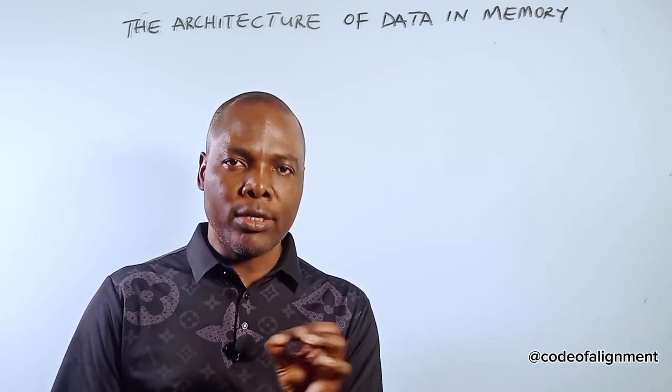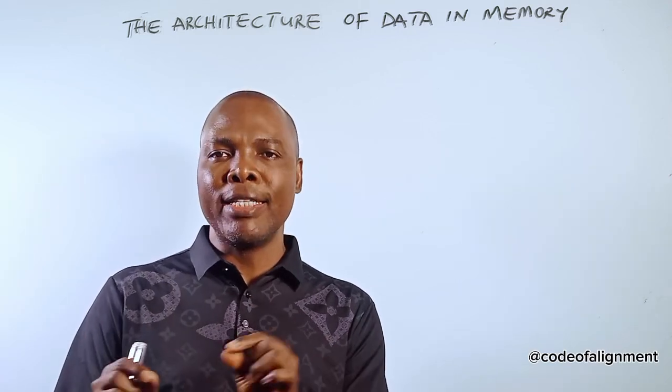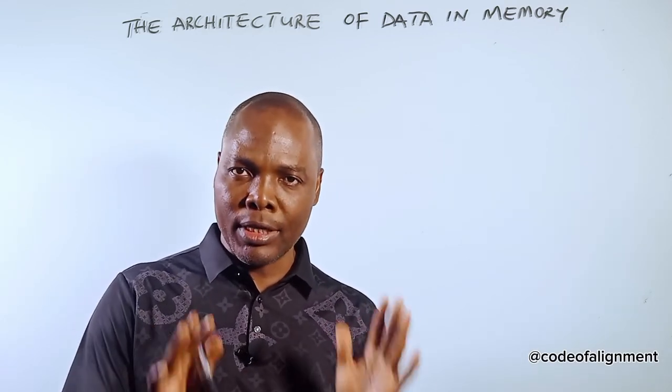So what is a data structure? A data structure is a method of storing and organizing data so that it can be accessed, processed, and managed efficiently. That is the simple definition of a data structure.